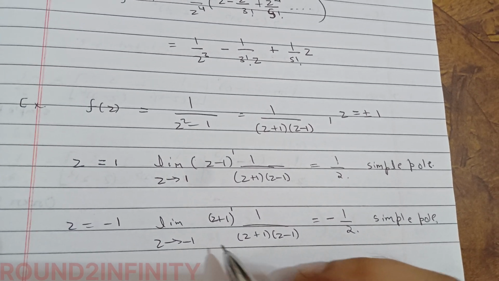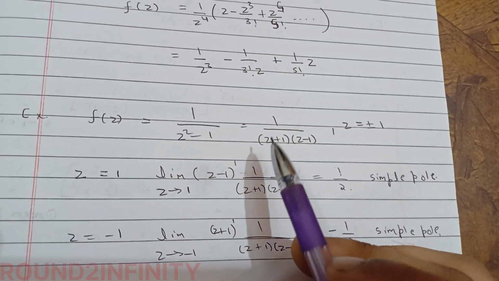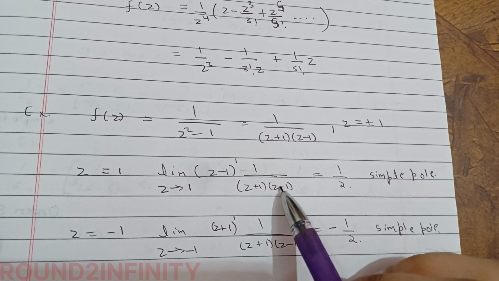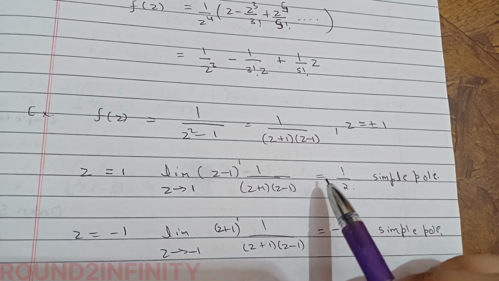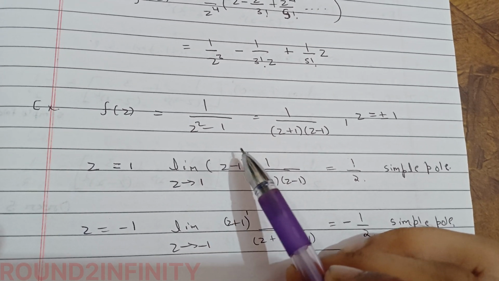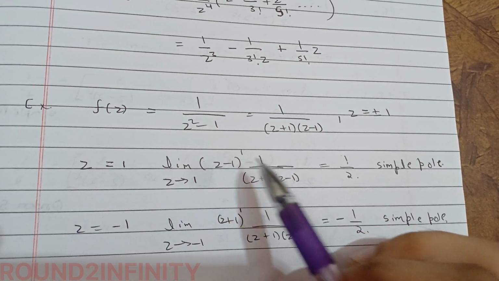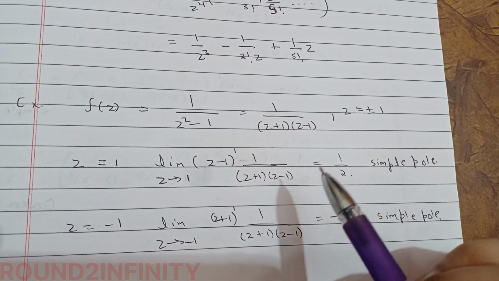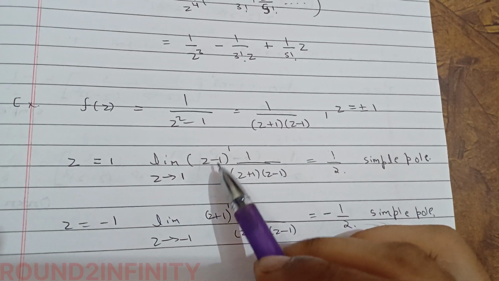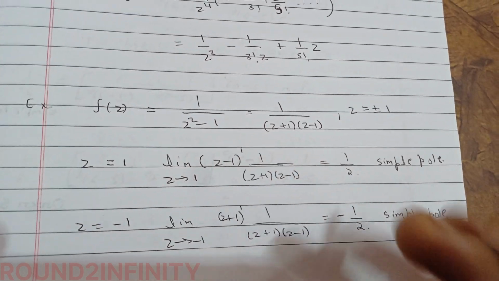So your pole order will be 1, meaning a simple pole, because for power 1 you are getting a finite value. For z equal to plus 1, you will multiply by z minus 1. So z minus 1 will cancel out and you will get your finite value, 1 upon 2. So this will again be a simple pole. If you needed to multiply by the square of this, you would get a second order pole. And if you need to put 3 to make it finite, the minimum power you need to make this finite gives you the pole of order n, whatever power is there.